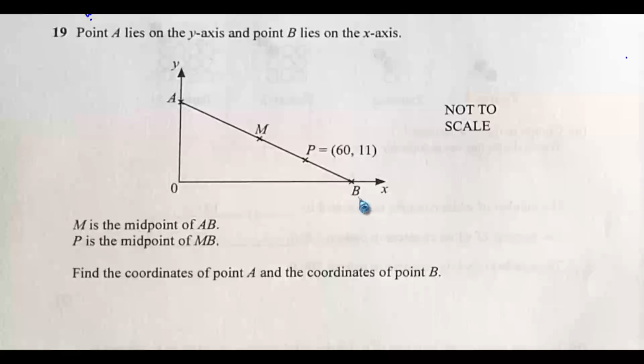For point B, the value of x will be x1, comma, then at point B, y is equal to 0, so we can put 0 here. For point A, we have the value of x equal to 0, and y equal to, let's say, y1.